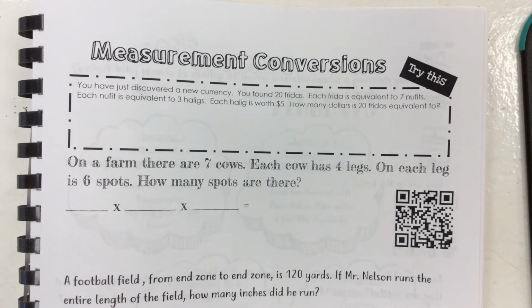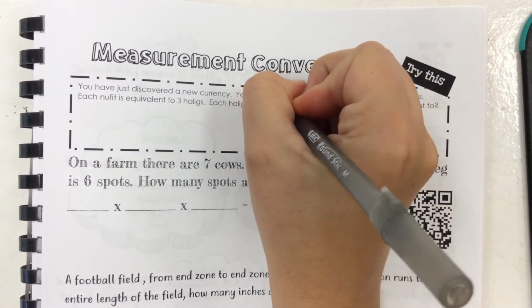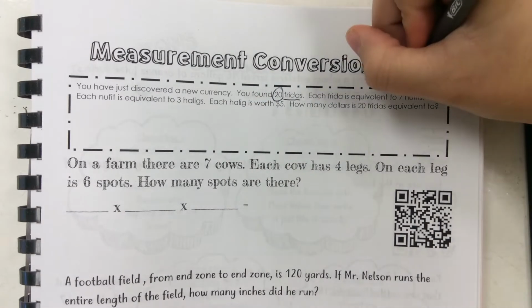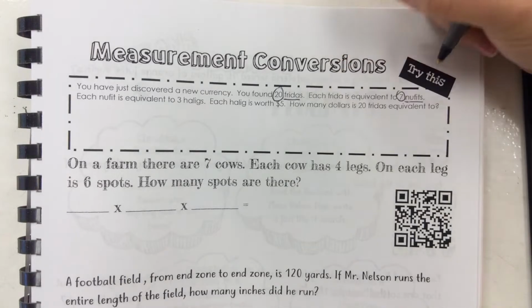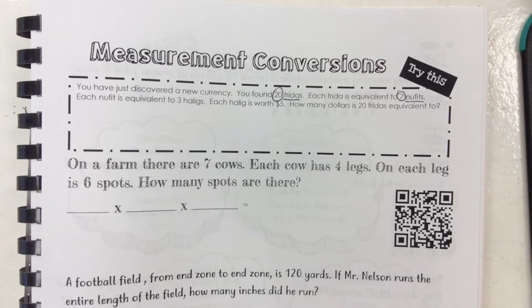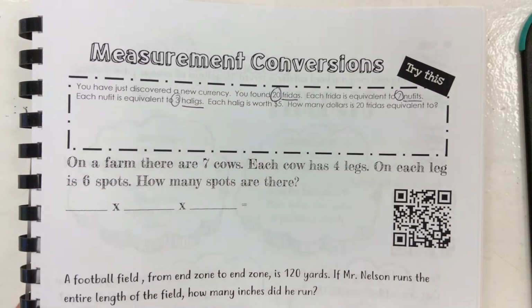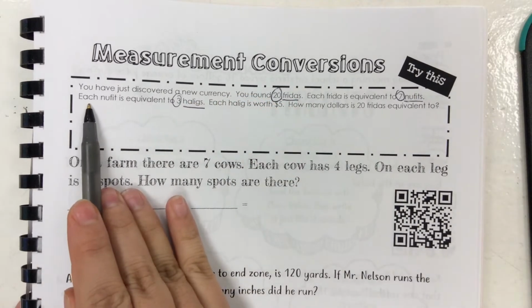So for our first example, we have something just a little bit silly. So let's read along. You have just discovered a new currency. You found 20 Fridas. So make sure we circle our numbers, underline our words. 20 Fridas. Each Frida is equivalent to 7 Newfits. Each Newfit is equivalent to 3 Haligs. Now remember we talked about in class that each means 1.